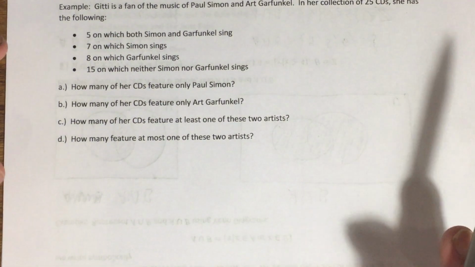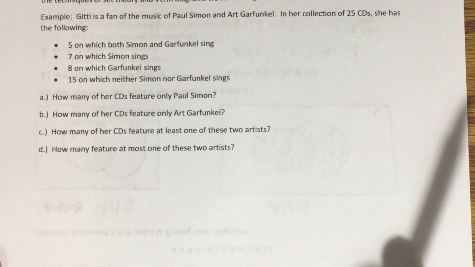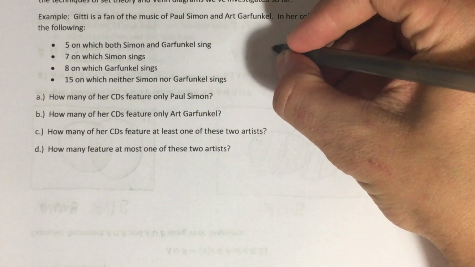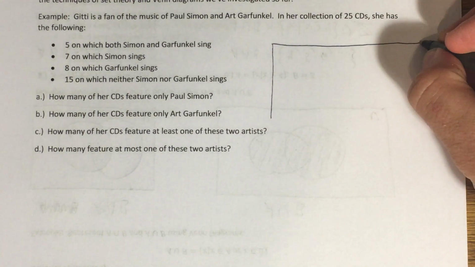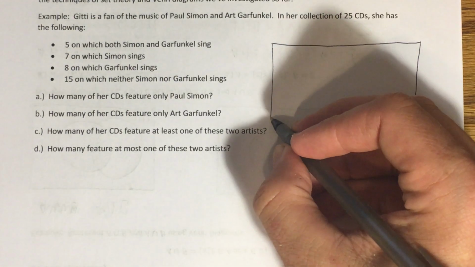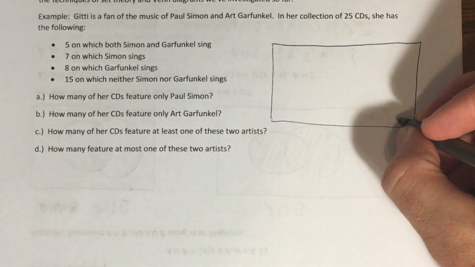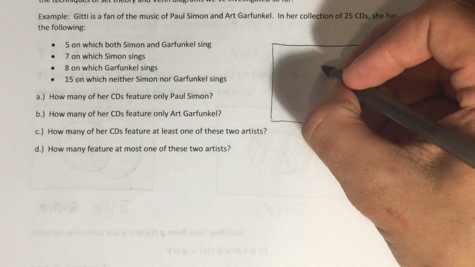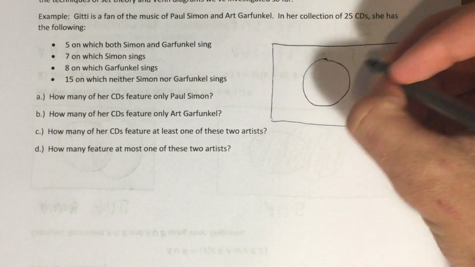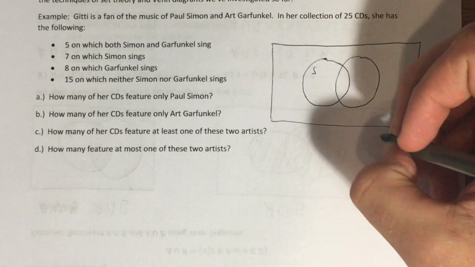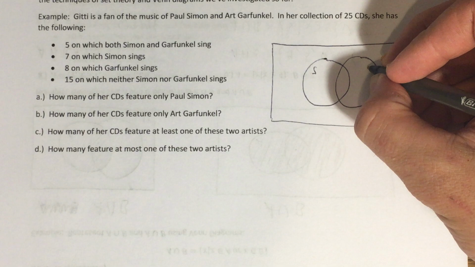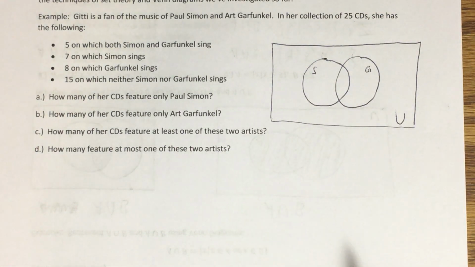The way that we're going to analyze this is we're going to create a Venn diagram. I'm going to do that off to the side here. This Venn diagram, however, will involve no shading. It's going to involve some numbering that we're going to use. So we have our universe here, and then I have these two sets, set S and set G. S is going to correspond to the CDs on which Simon, or Paul Simon, is singing.